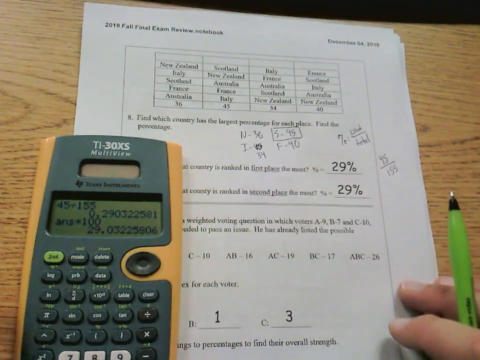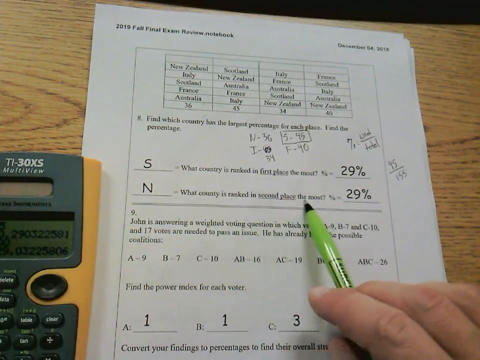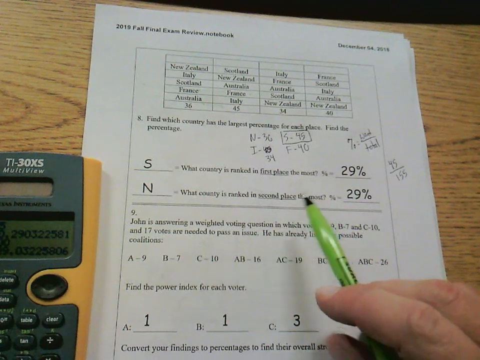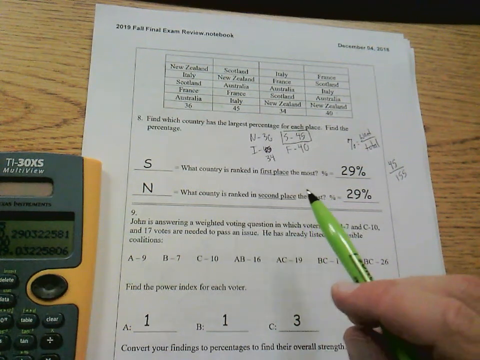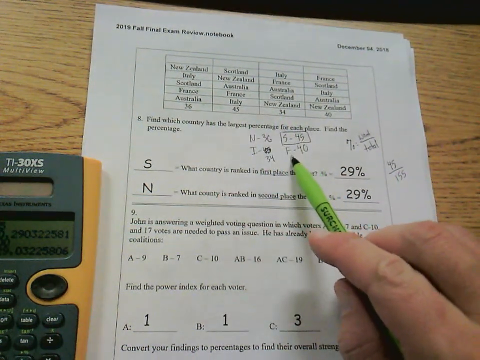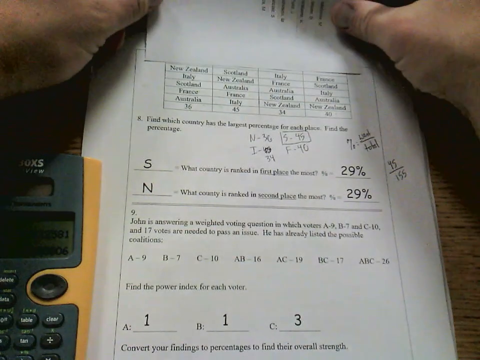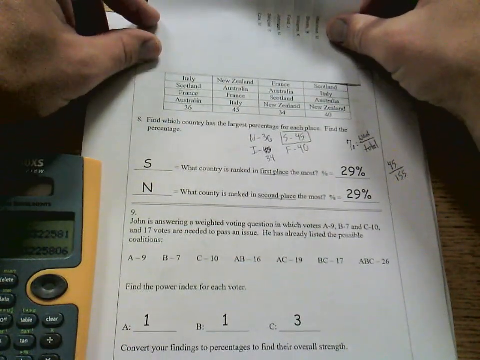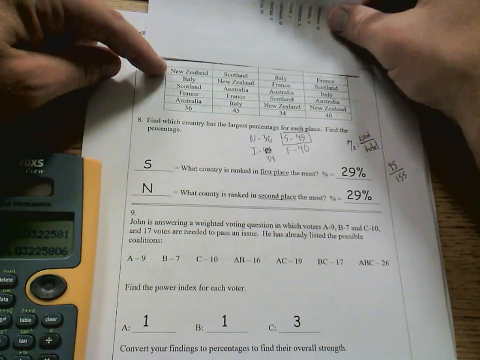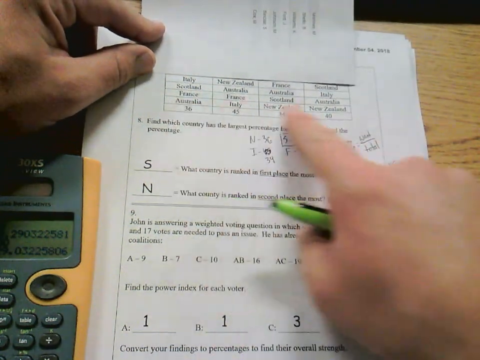Now the next one: what country is ranked in second place the most? This is where some folks screw up a little bit. When they want second place, they automatically look at the next place, which is France. No. When I say second place, I take away first place, and those are all my second place votes.